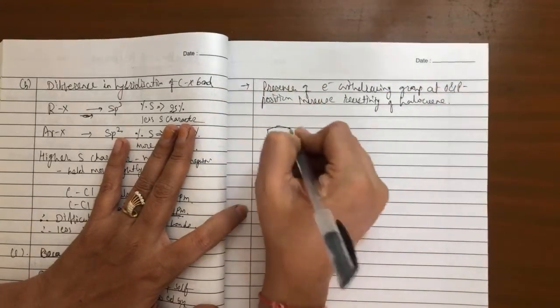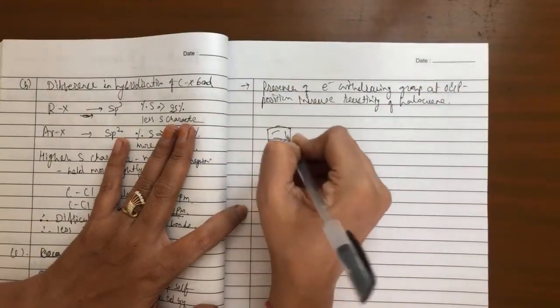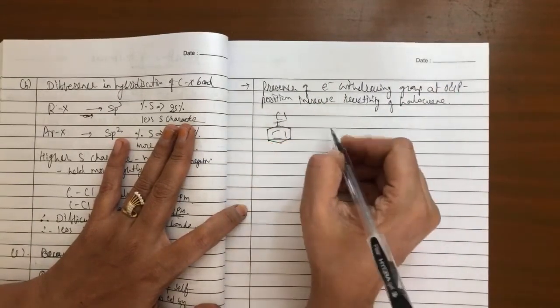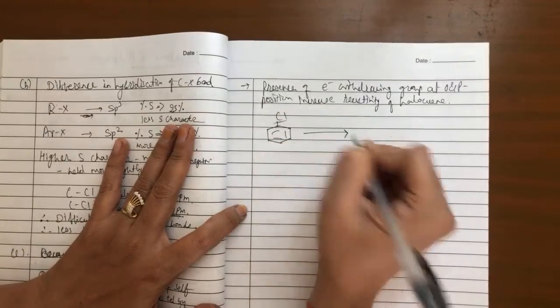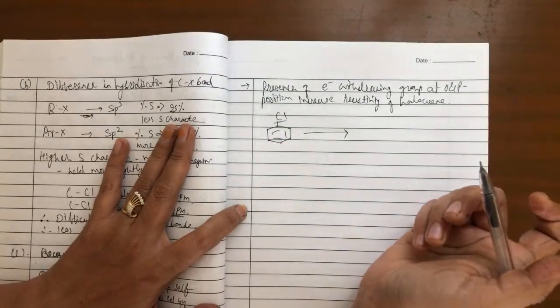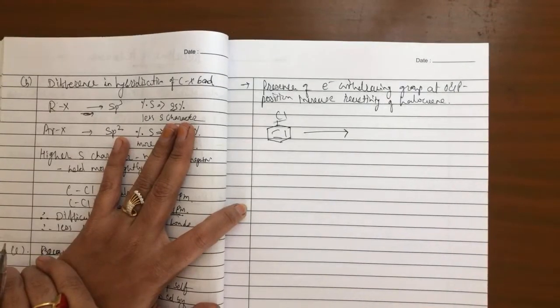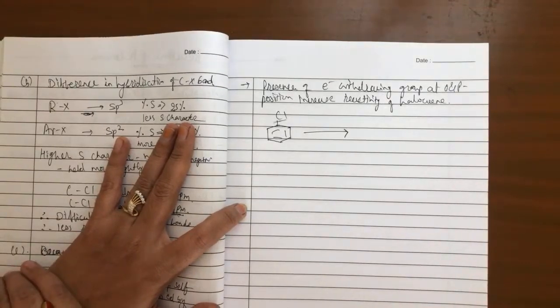Suppose I have chlorobenzene and I want nucleophilic substitution, meaning I want to substitute Cl by OH minus. For a haloalkane, generally I react with H2O or NaOH.